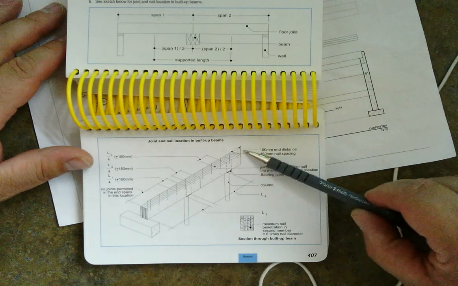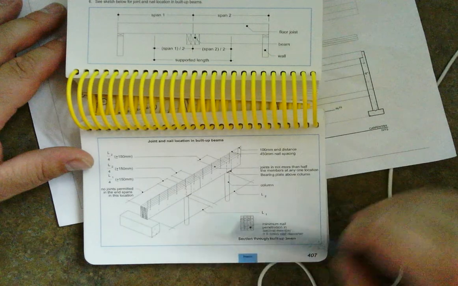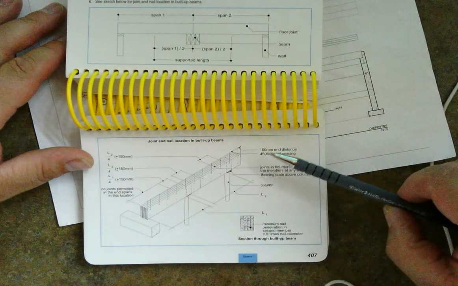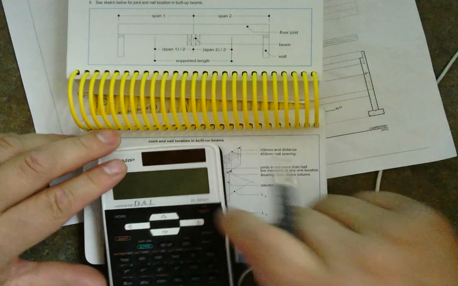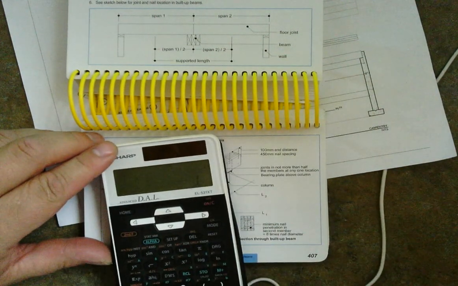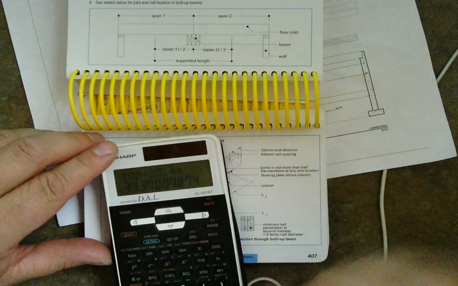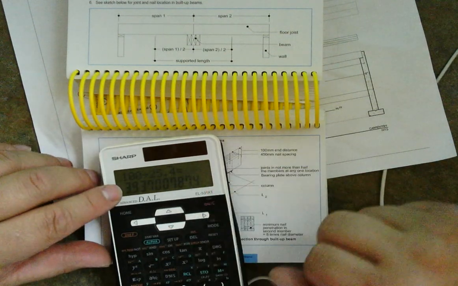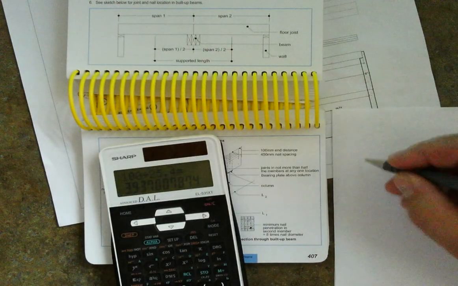So the 4 to 6 inches is coming right from here. It's a 100 millimeter end distance. To convert that, we just divide by 25.4. If I have 100 millimeters in my calculator and I divide that by 25.4, that gives me 3.937 inches. I'll just jot that down quick here.